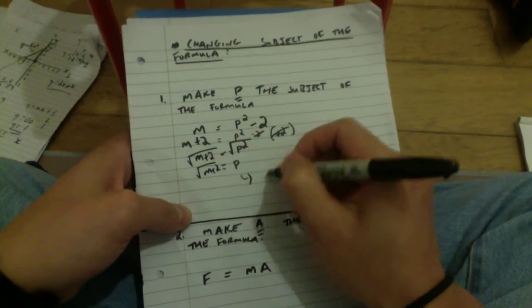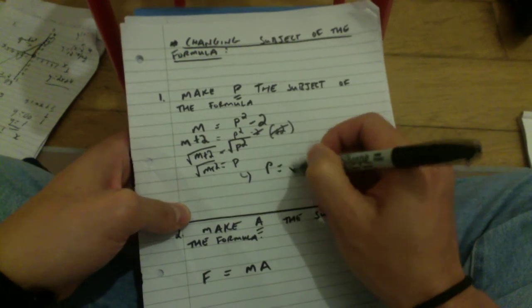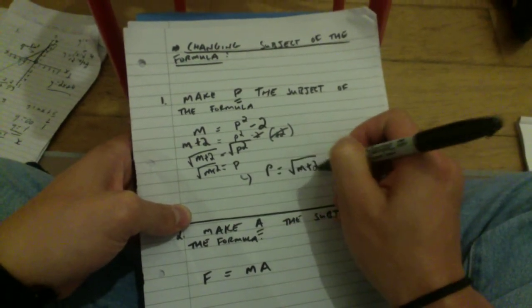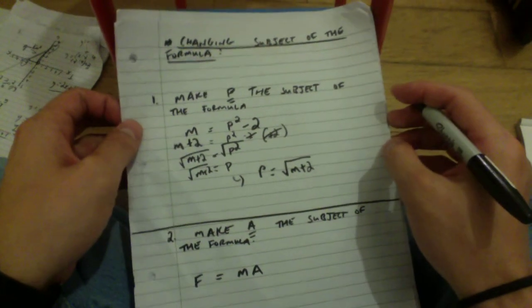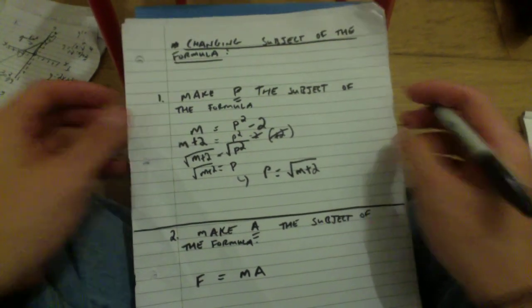So P equals the square root of M plus 2.